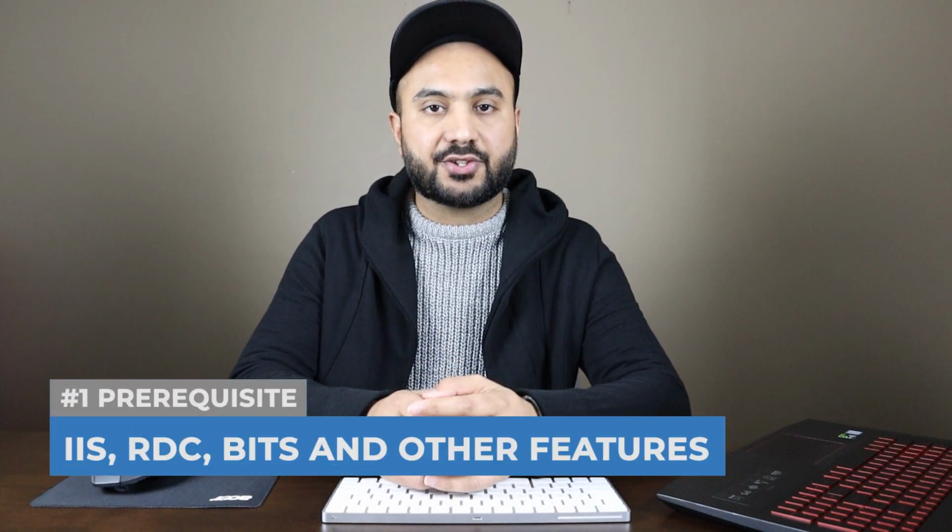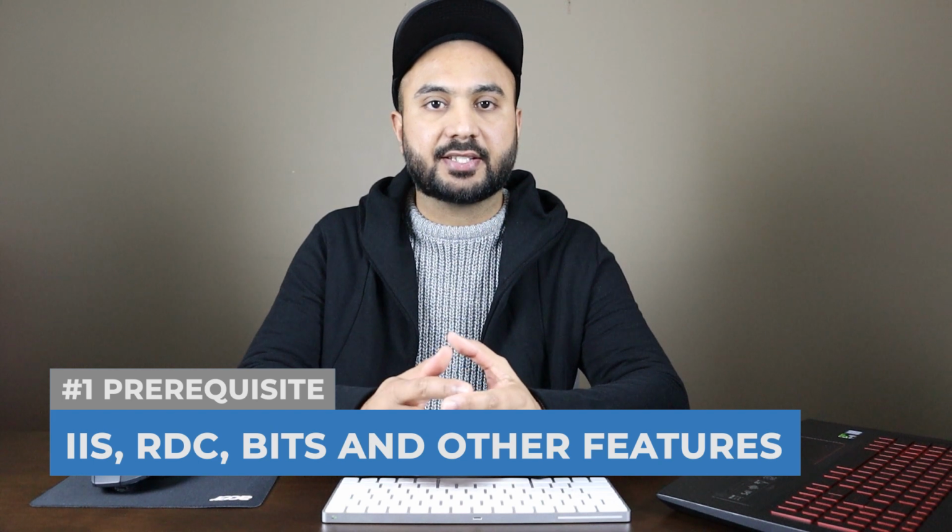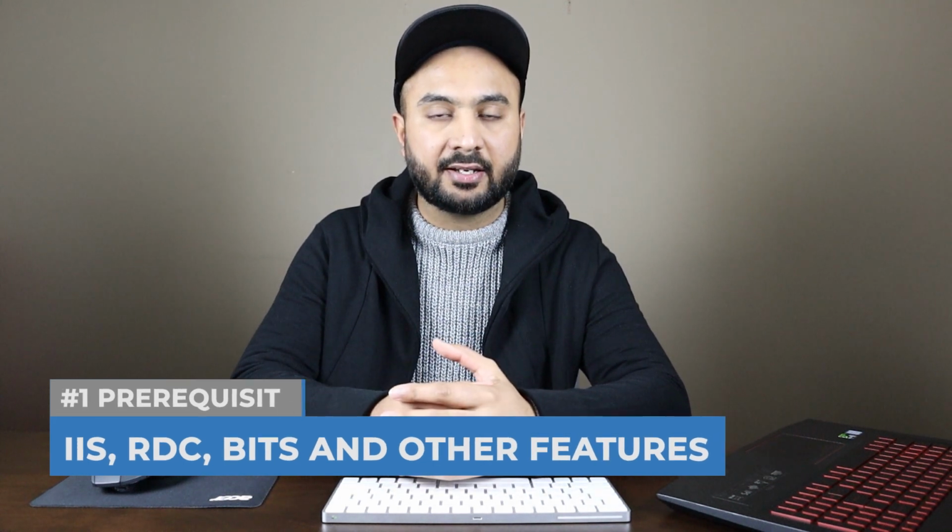In the first prerequisites, we are going to install IIS, RDC, BITS, and a few other features that are needed for our Configuration Manager. And for that purpose, we are going to use a small script which will be mentioned in the description, so you can copy that and create your own, and then you can use that script.